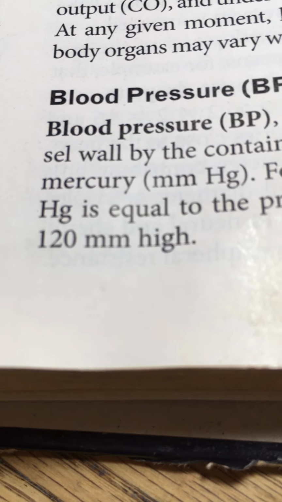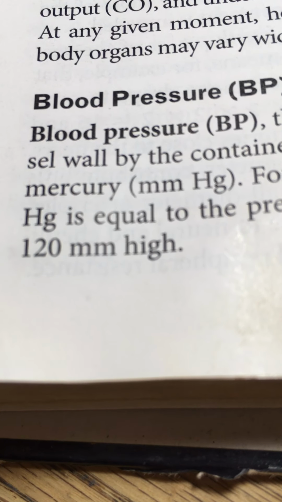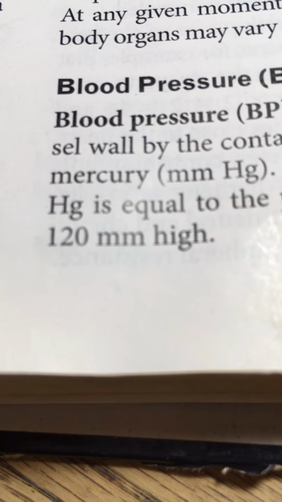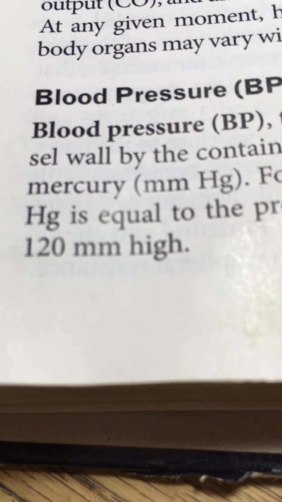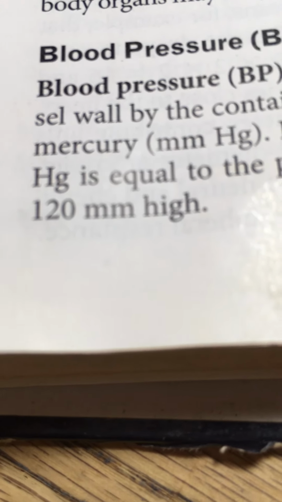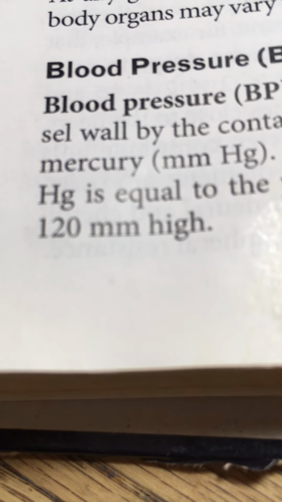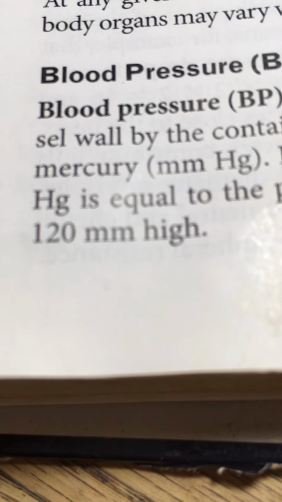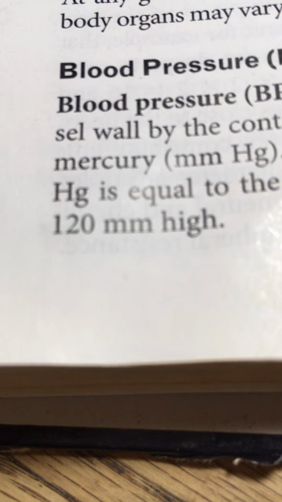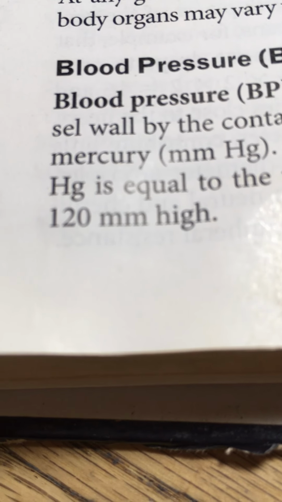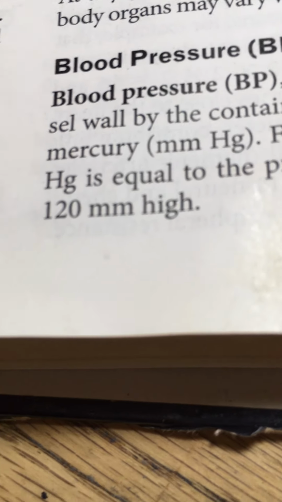Maybe you'd like to be thinking a little less than that, like 118 or 117 over nothing above 80, and in fact below 80. So 120 over 80, systole over diastole, is the beginning of what I would describe as primary hypertension if it is recorded at rest.